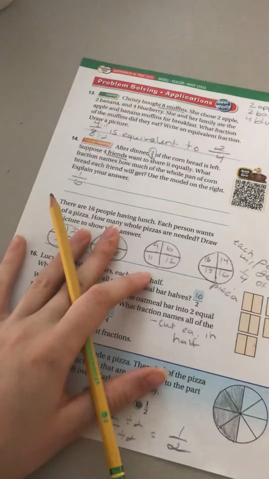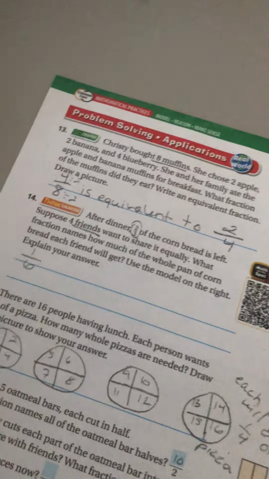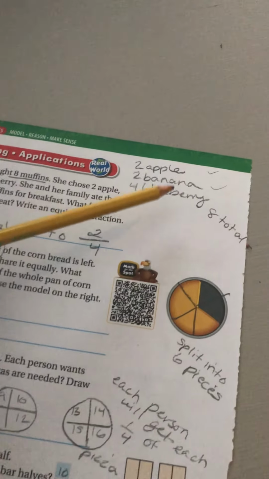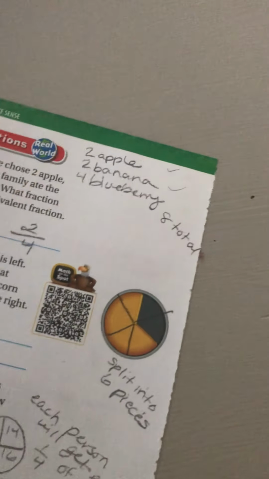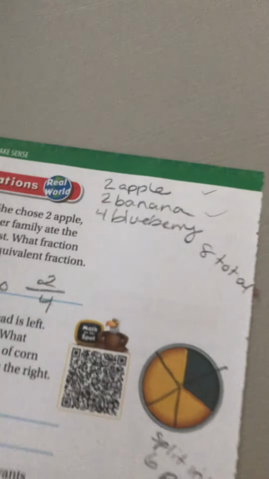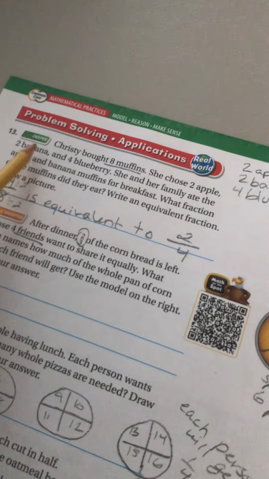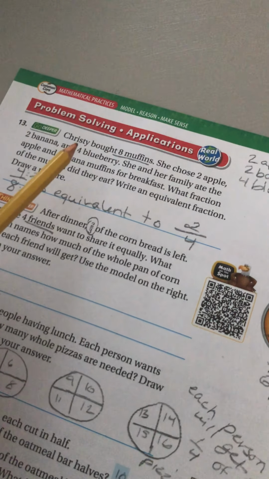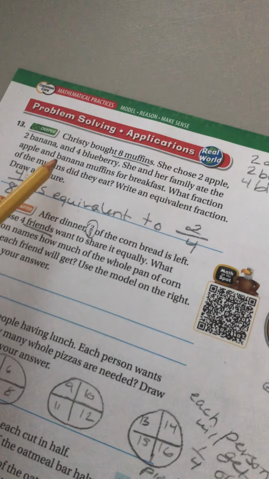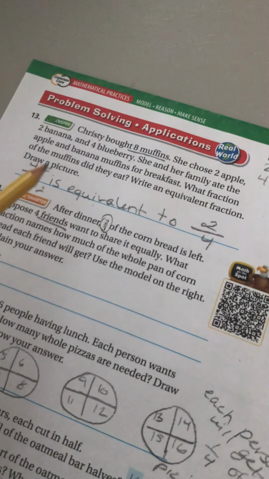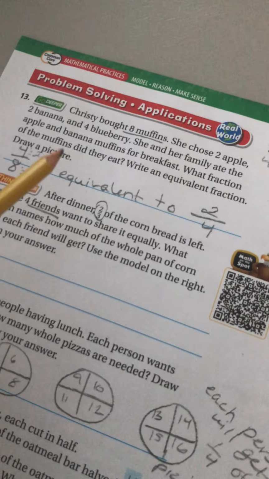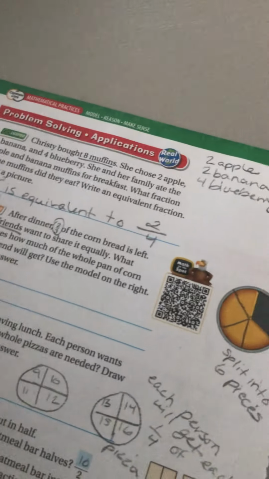All right, last page for the lesson. For number 13, I took some notes to the side. That always helps me. I have this blank space here, and I just feel like I can solve the problem better with it laid out like that. Christy bought 8 muffins. She chose 2 apple, 2 banana, and 4 blueberry. She and her family ate the apple and banana muffins for breakfast. What fraction of the muffins did they eat? Write an equivalent fraction, draw a picture. So I need to draw the picture still.